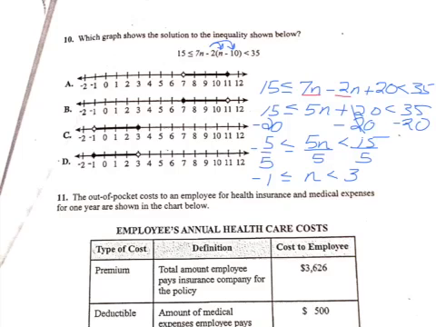So looking at my graph, that's going to be eliminating choices A and B. And now the difference between C and D is just, do you know when you need to use an open versus a closed circle? And the less than or equal to sign gets the closed circle, and the less than sign gets an open circle. So my answer is choice D.